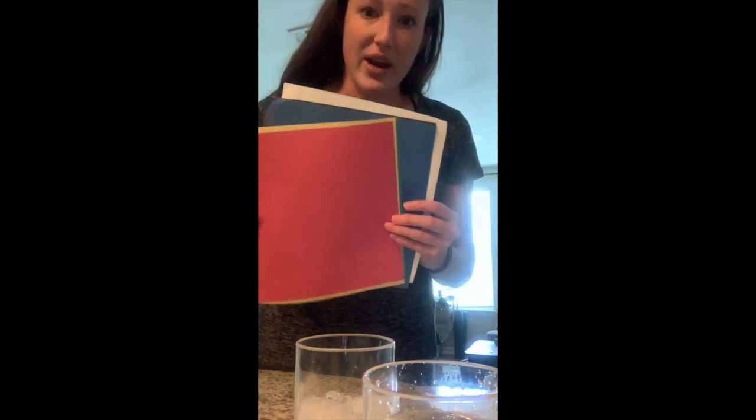But we are going to look at how colors affect ice in the sun. So we know that the sun is hot, right? The heat from the sun is going to melt the ice. But now I have these colors. I've colored construction paper, or any sort of colors that you can find. And we're going to see how maybe the different colors they're on is going to affect how fast the ice melts.